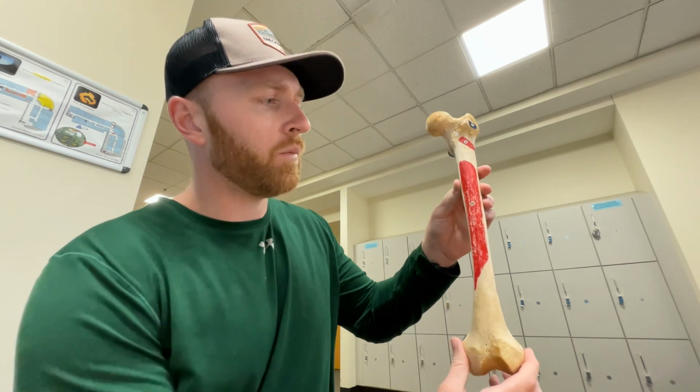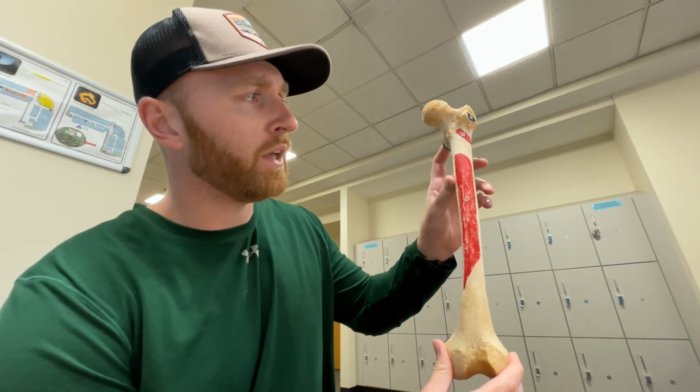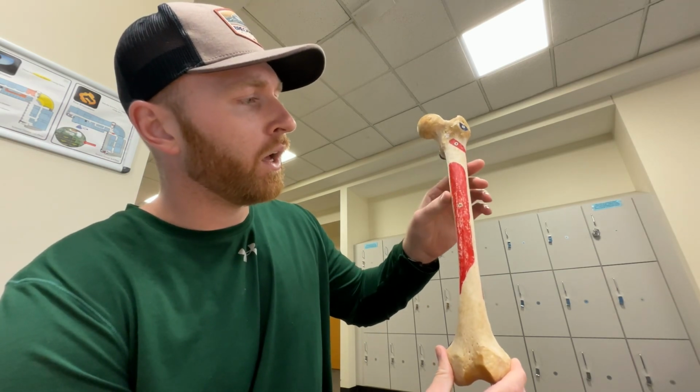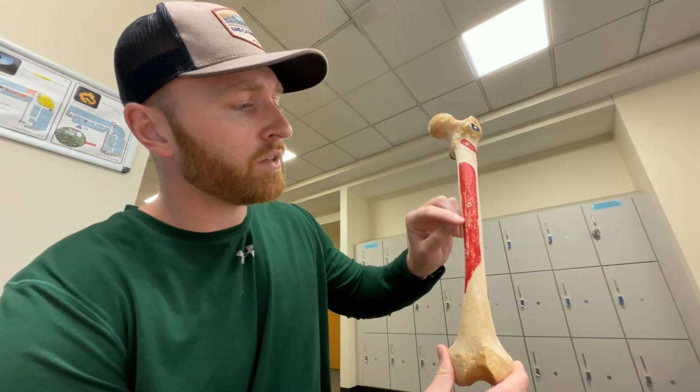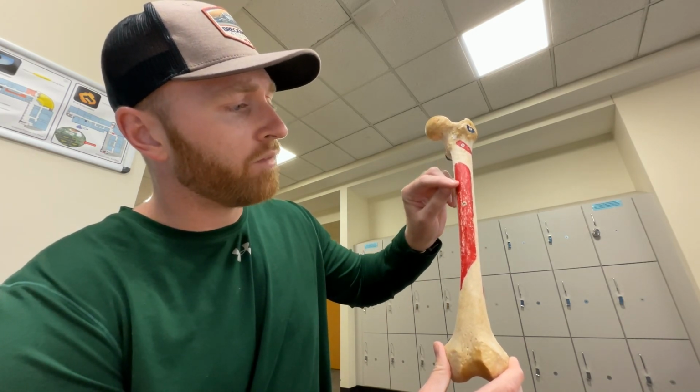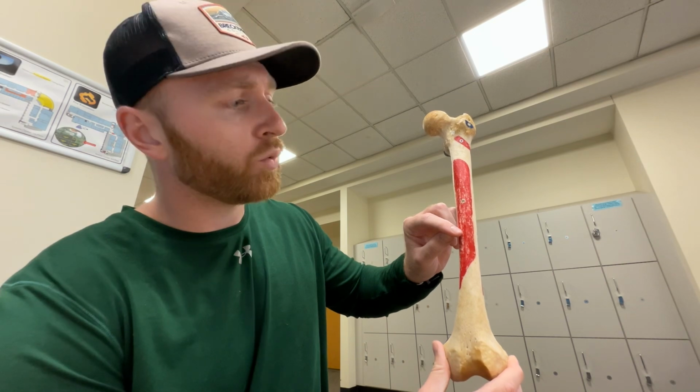Hello, we are doing origins and insertions of the femur. Here we have a left femur. Looking at it from an anterior view, we can see the lesser trochanter pointing medially, which helps me orient that to know it's a left femur. So originating on the anterior surface of the femur, we have the vastus intermedius muscle originating.